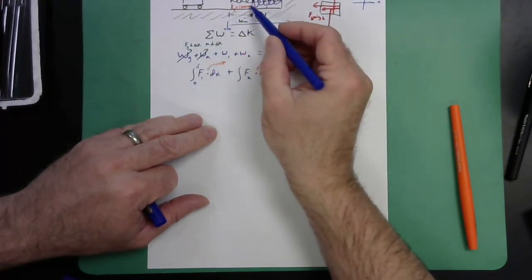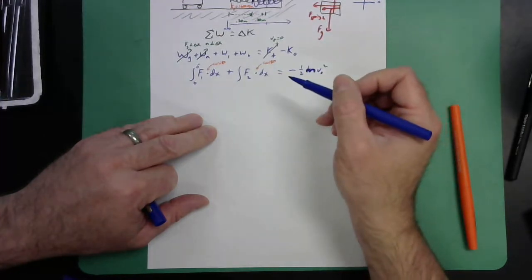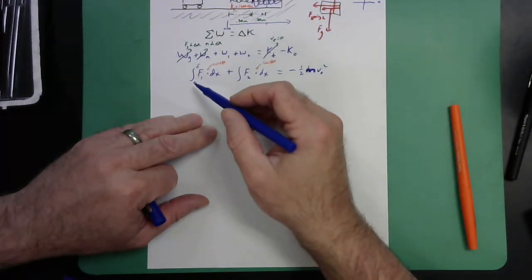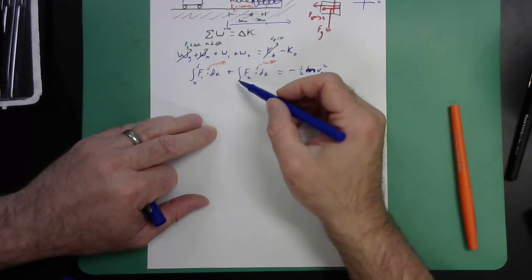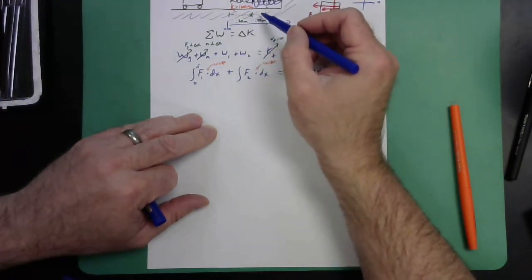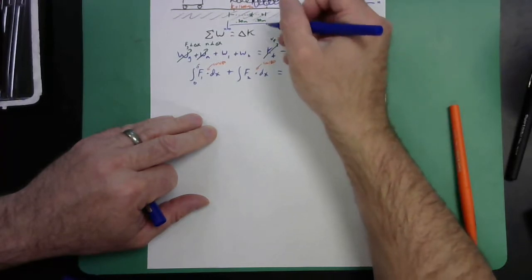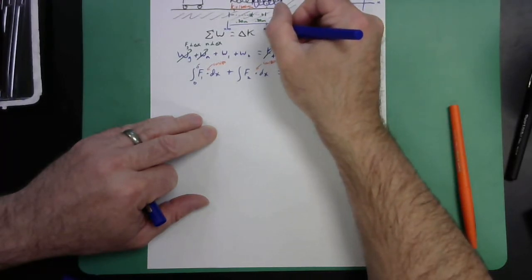Because the first spring continues getting crushed while it's crushing the second spring. And that's fine. But then when we get over here, people want to say, oh, this is from x is 0.3 to x is 0.5, right?